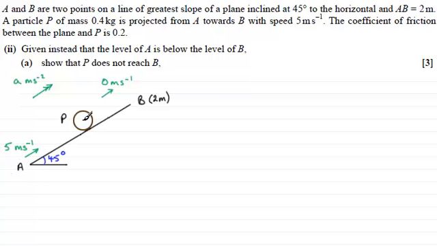Well, we've got the weight of the particle P. We know its mass is 0.4 kilograms, so the weight is going to be 0.4g newtons. There's also going to be a normal contact force with the plane, so that's going to be R newtons.